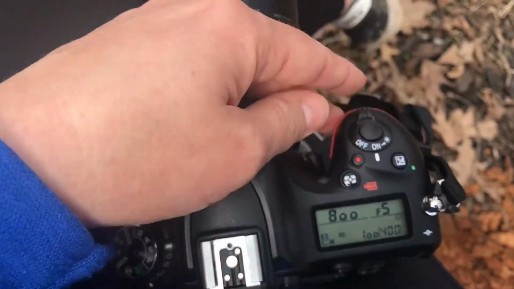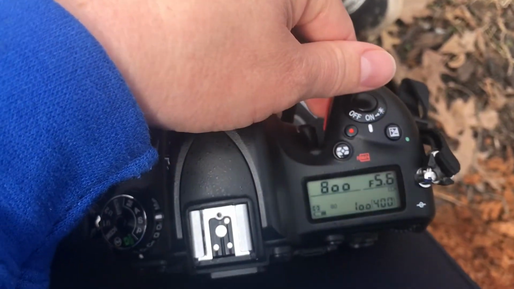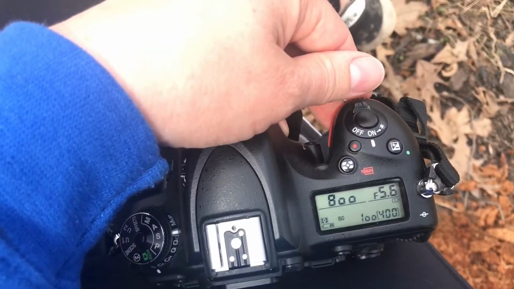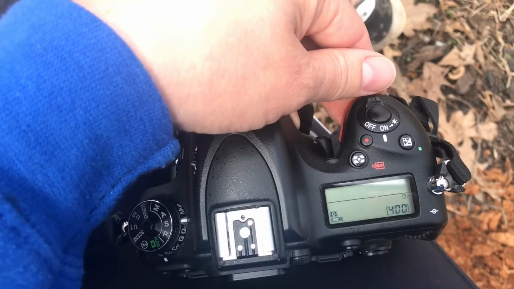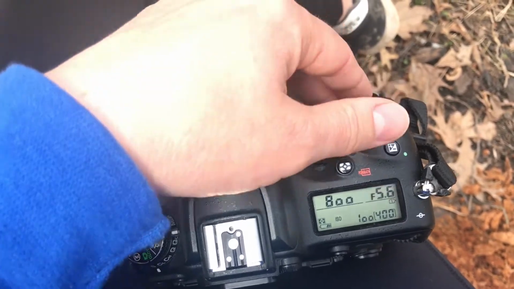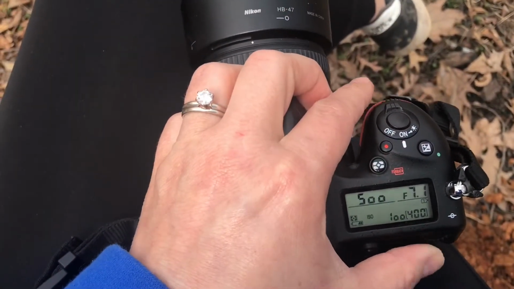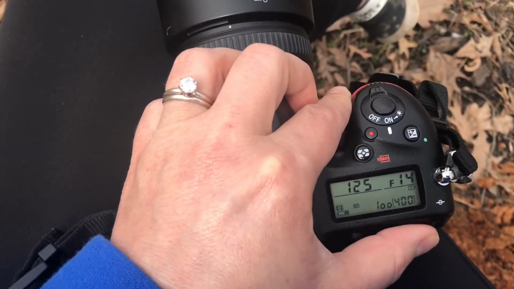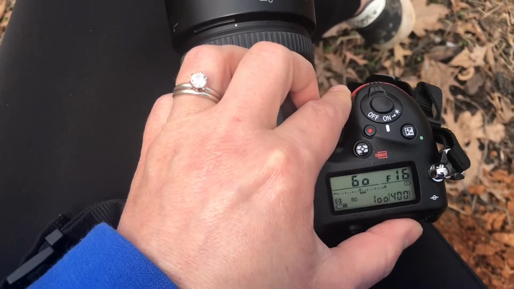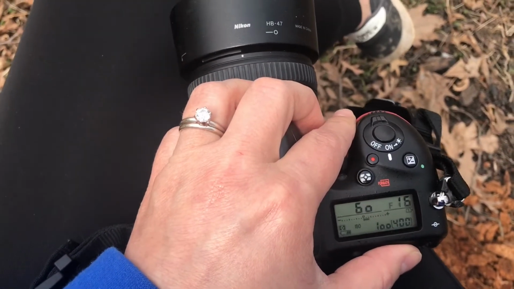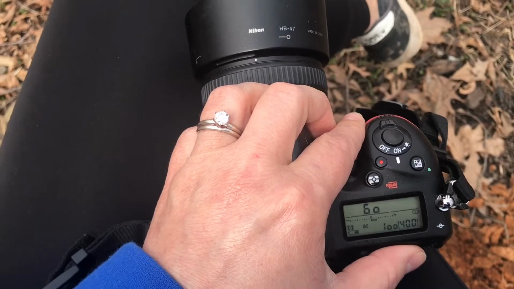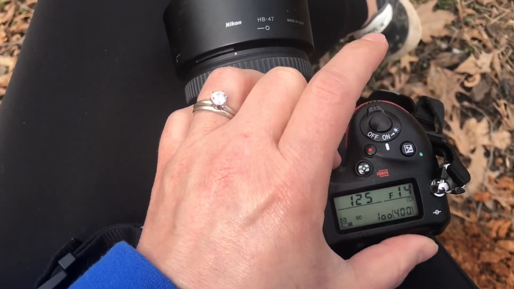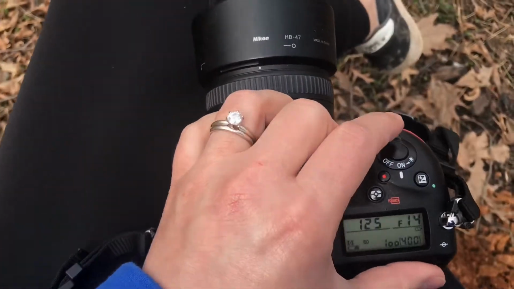Now you want to be in these higher numbers for stuff that involves a lot of action that you want to freeze. So if you're at a sports game, you would want something like that. Now, if you're just walking around with your camera, you want to make sure that you're at least 1/60th of a second. Now, if you have a heavier lens on, then you may want to bump that up a little higher to say like 1/250th of a second.